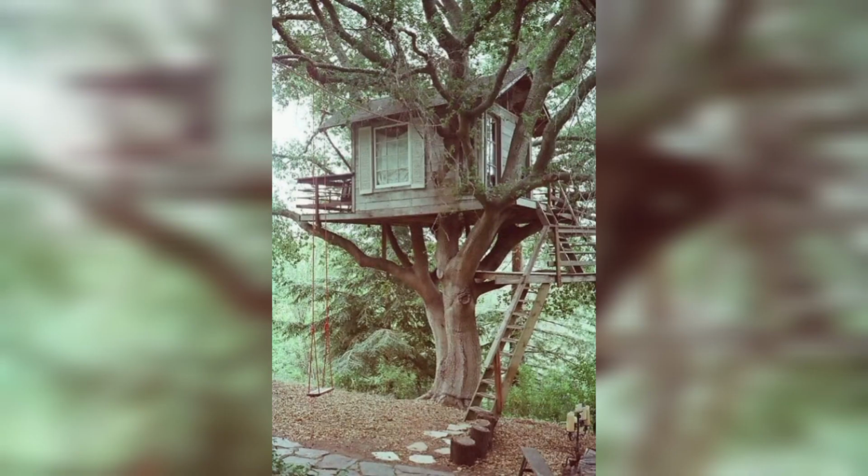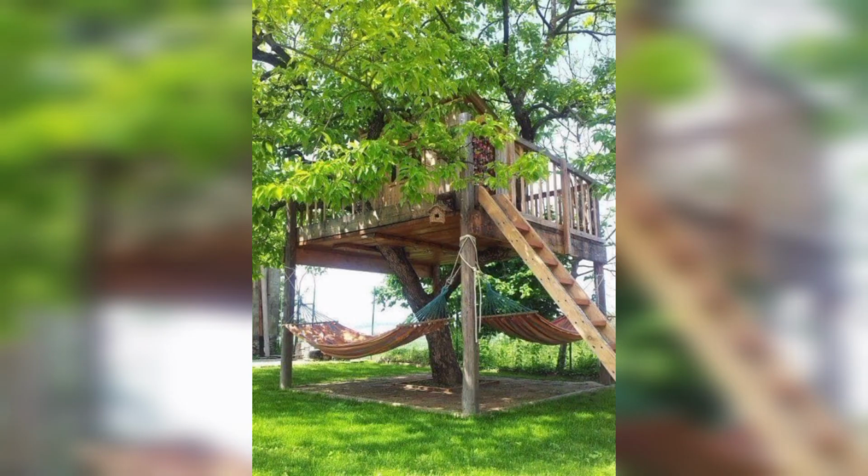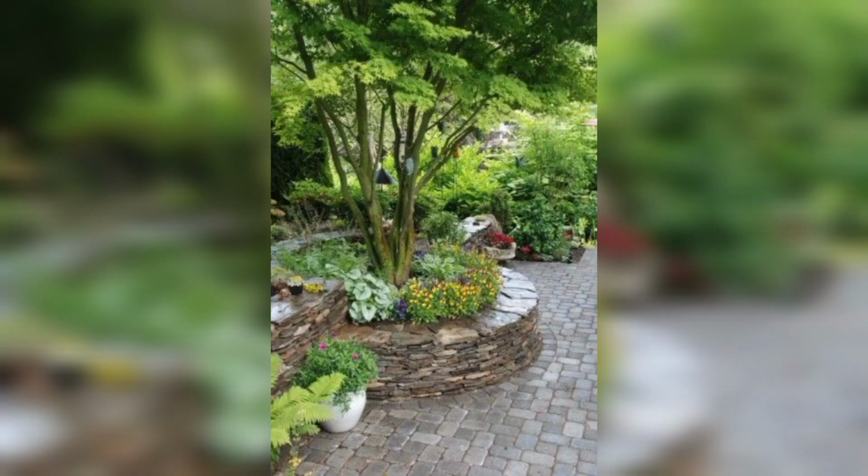Tree swings. A classic choice for kids and adults alike, a tree swing provides a fun and nostalgic element to your garden. Hammock. If you have a sturdy tree, consider hanging a hammock for a comfortable and relaxing spot to read or nap. Tree art.